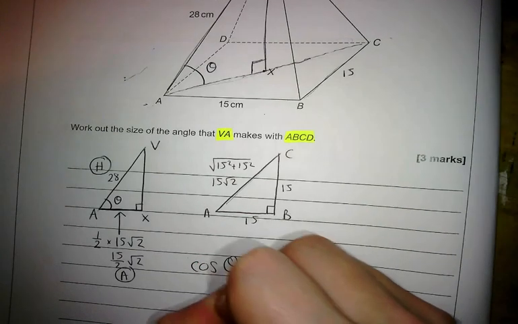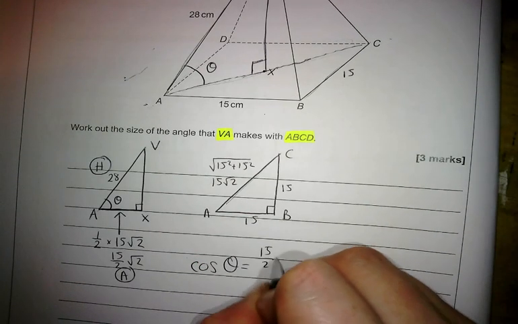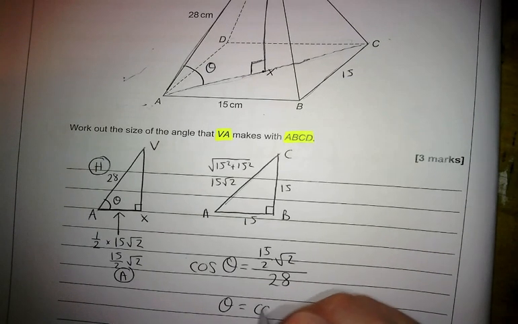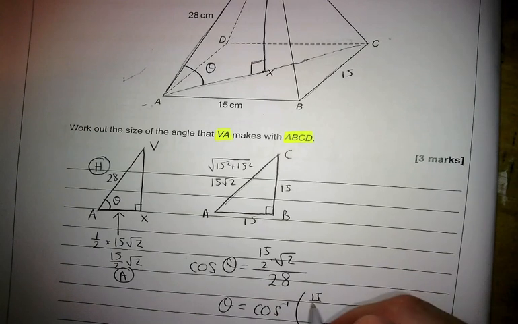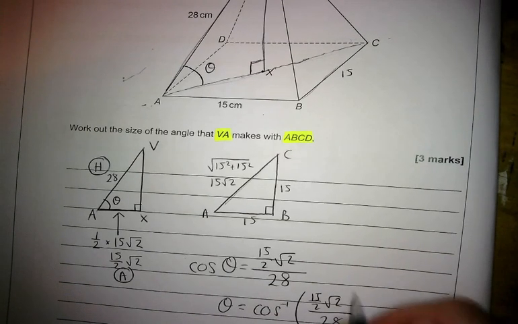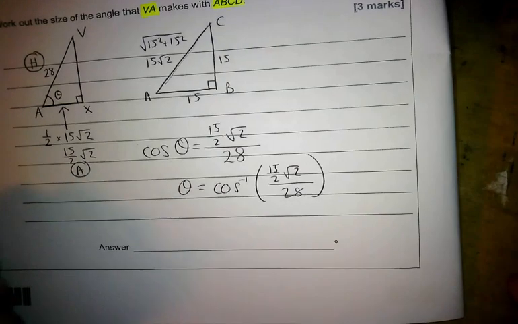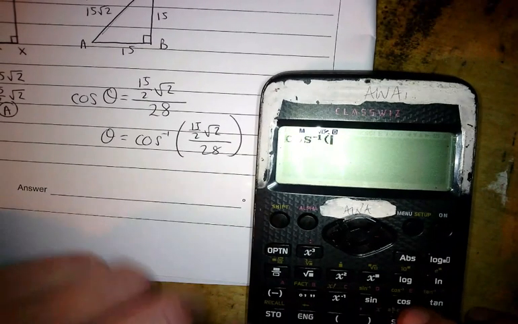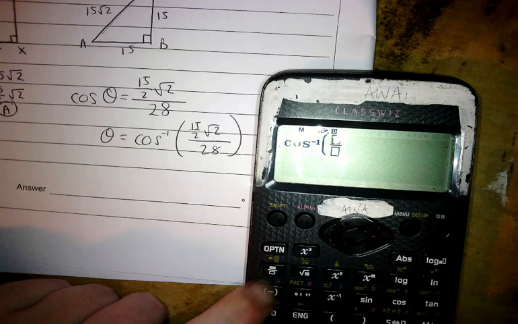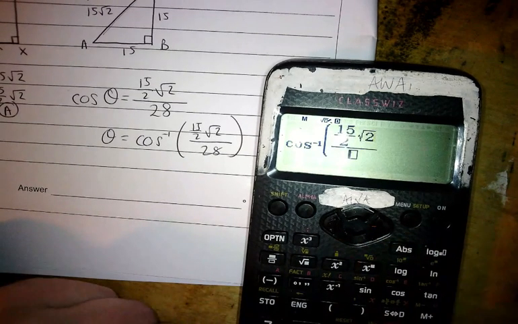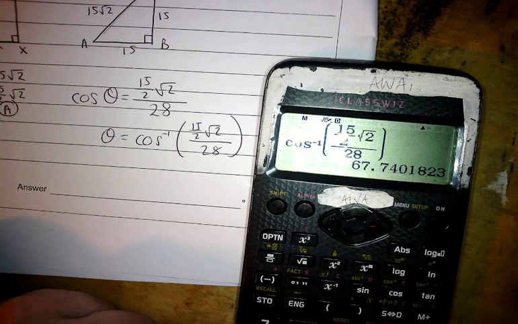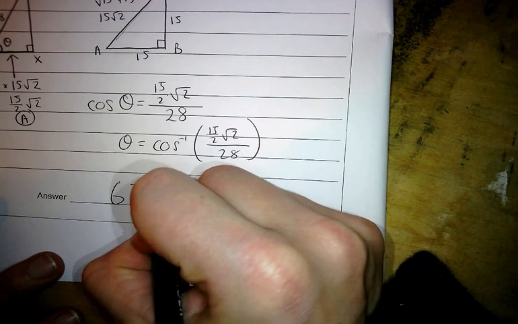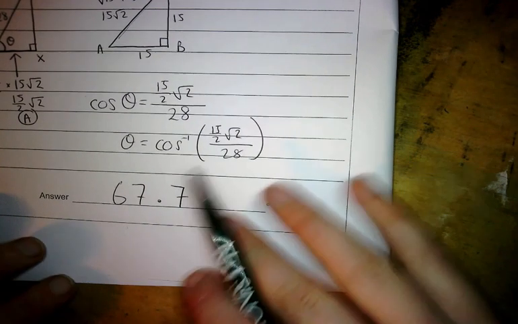So cos theta is 15 over 2 root 2, adjacent over hypotenuse, 28. So theta is cos to the minus 1 of 15 over 2 root 2 all over 28. Type that into my calculator. You get 67.7. They don't tell me a degree of accuracy, but to 1 dp is good for angles.